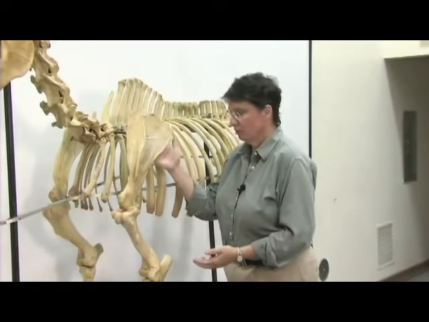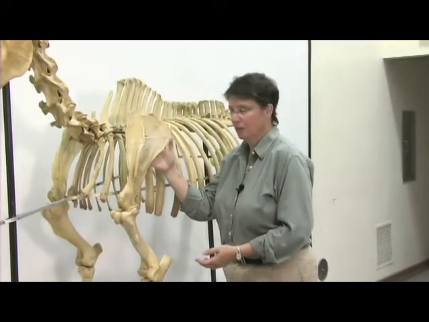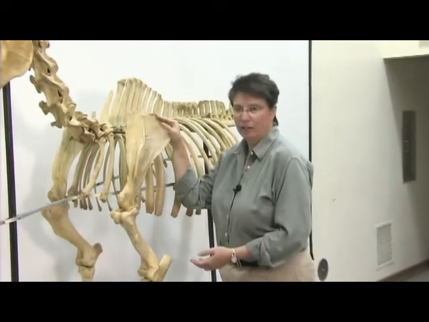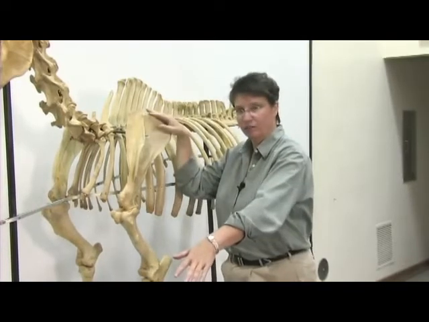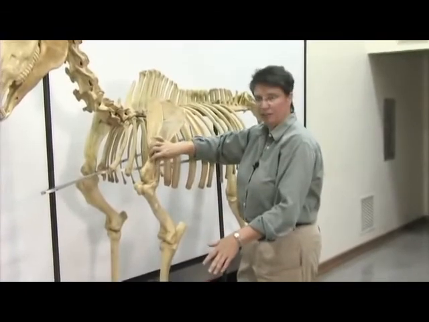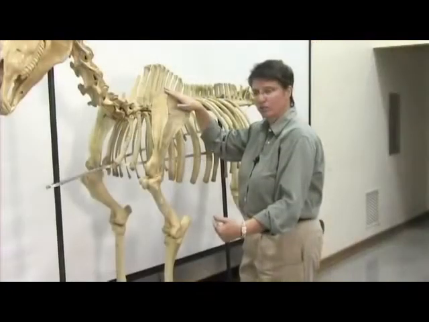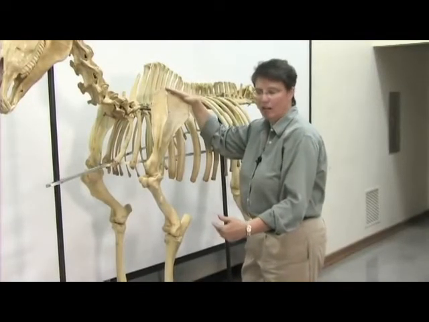In this segment, we're going to be focusing on the bony anatomy of the front limb of the horse. Their anatomy and our anatomy of our arm versus their front limb is extremely similar. Horses have a shoulder blade, just like we do. The one absence in the horse skeleton versus the human skeleton is they don't have a collarbone.